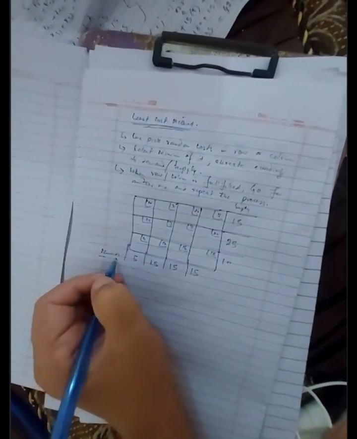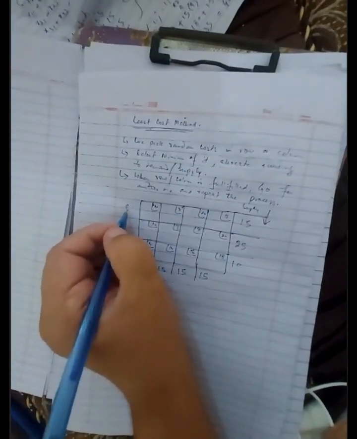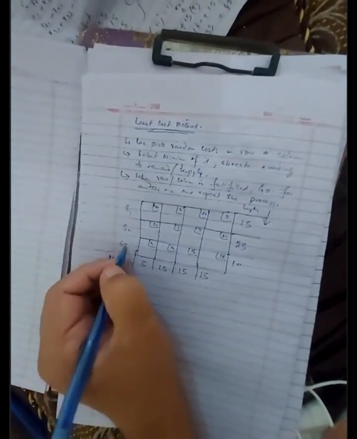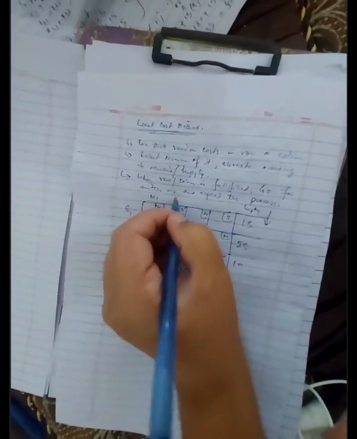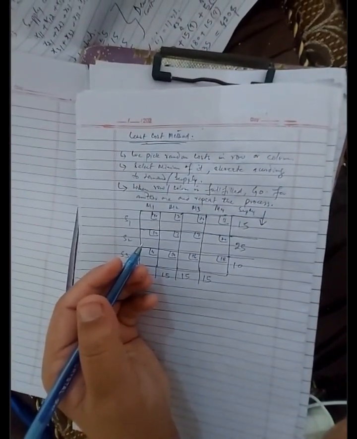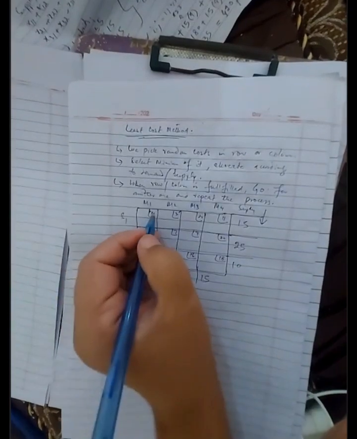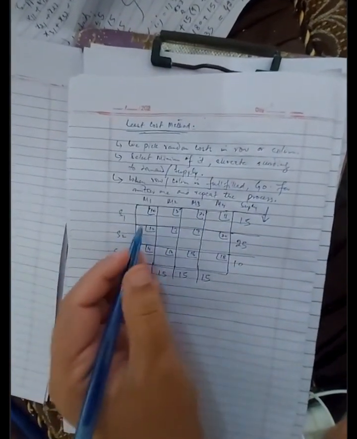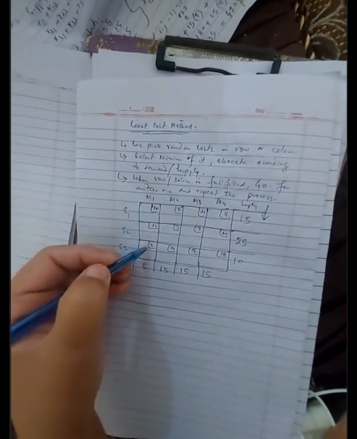These are the demands, and these are the supplies for each. Now, in all of these costs, the minimum is, like in this row, we have 4 minimum.